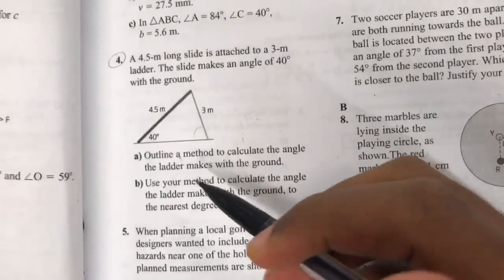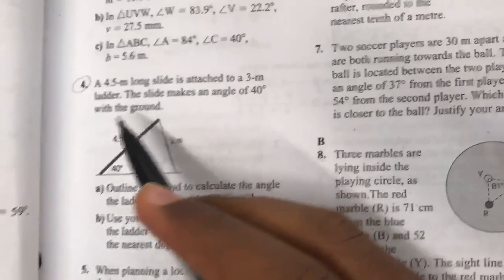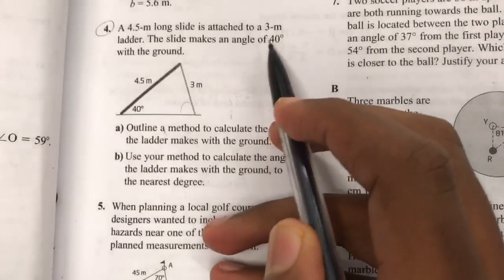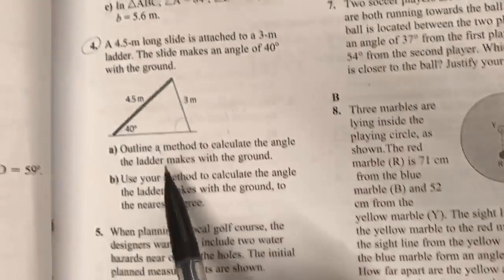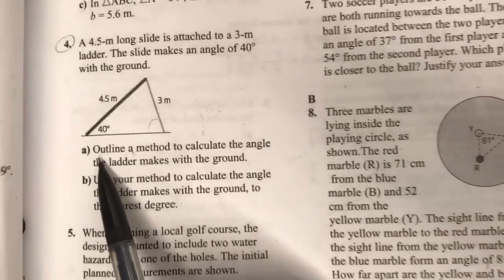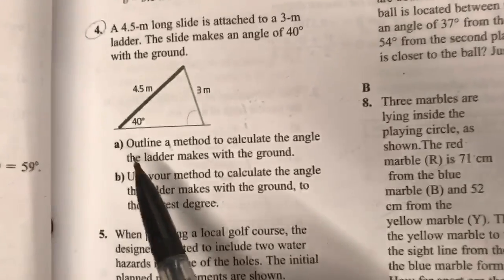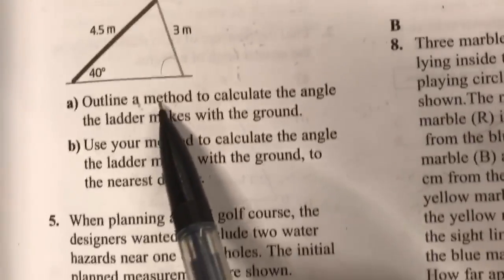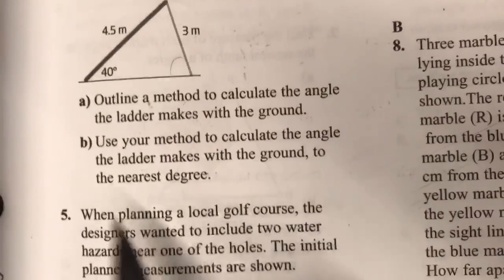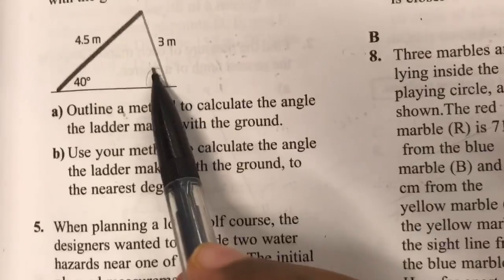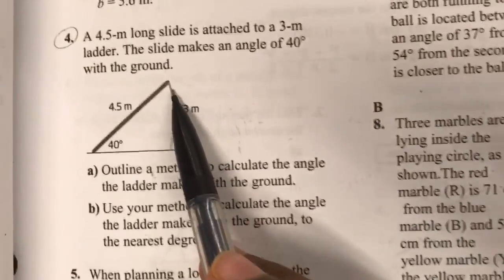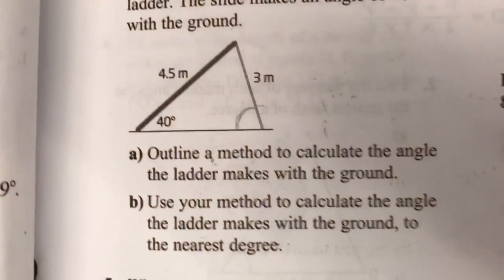Okay, so this is our application question, and it reads, a 4.5 long slide is attached to a 3-meter ladder. The slide makes a 40-degree angle with the ground. The first thing the question is asking for is an outline that we can do to find the angle that makes up this area, which is the one between the ladder and the ground.